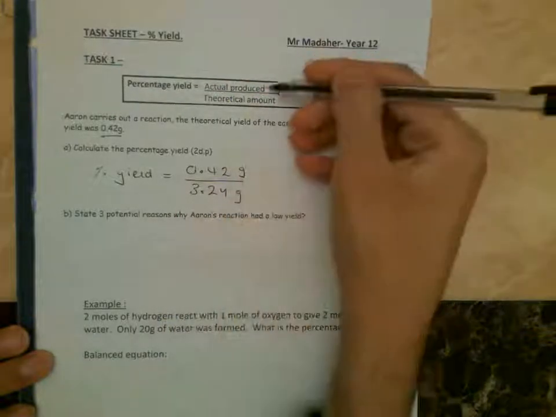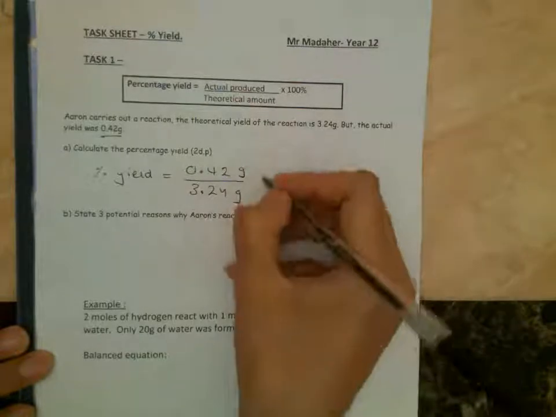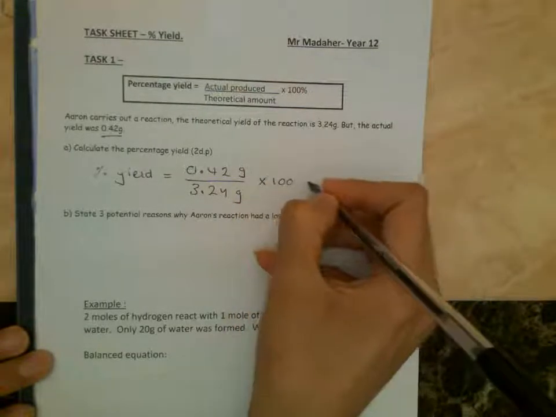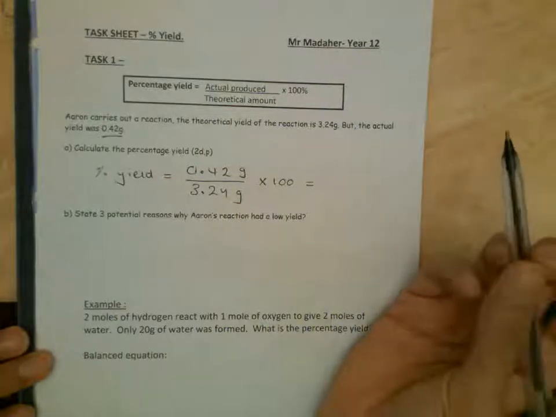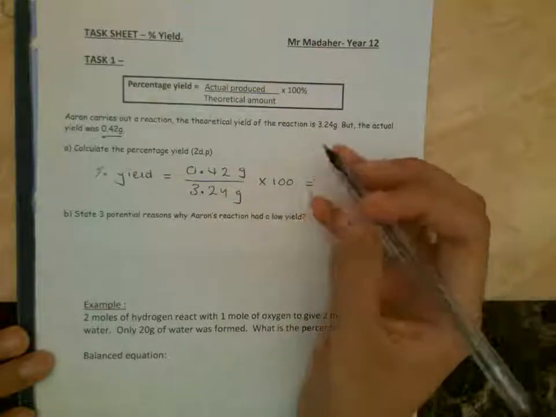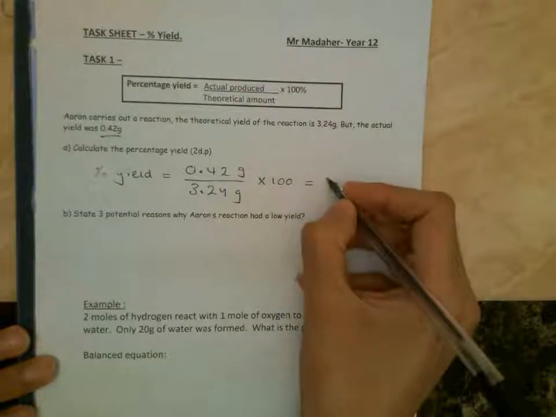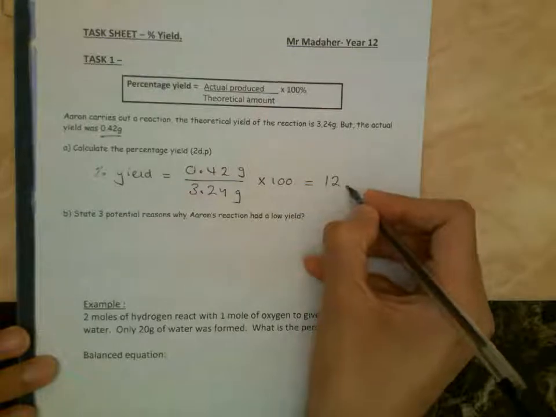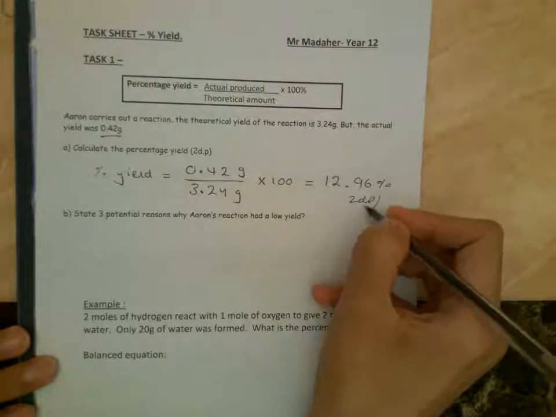So we're dividing the actual by the theoretical, and we're timesing it by 100. So 0.42 divided by 3.24 times 100 is going to give us 12.96% to 2 dp.